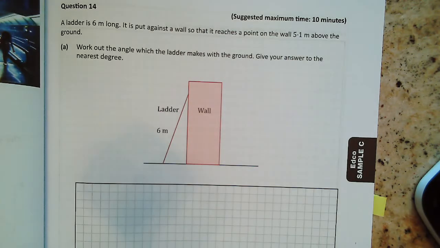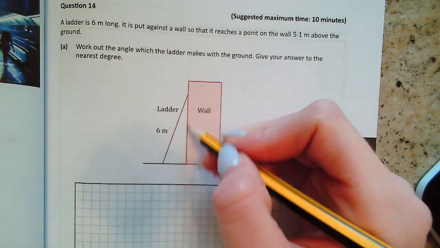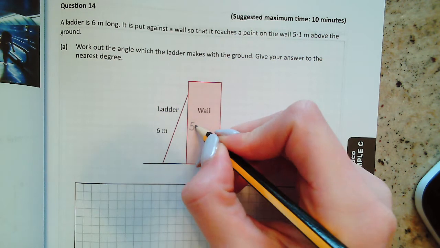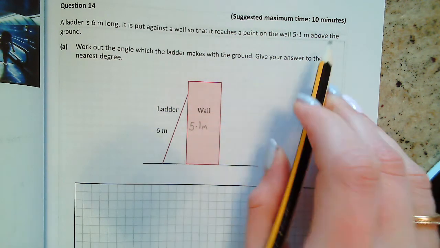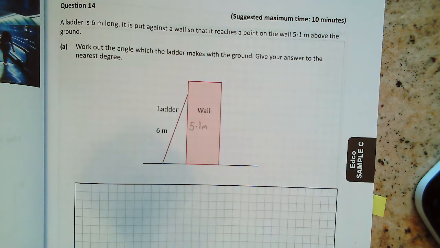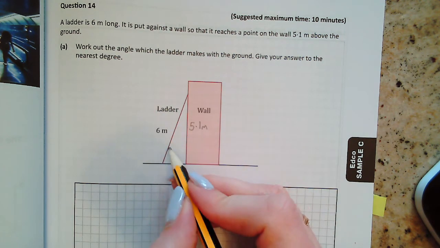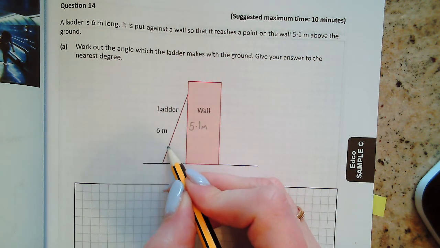Alright, what we have here is the trig question, sample C, question 14. A ladder is 6 meters long. It is put against a wall so that it reaches a point on the wall of 5.1 meters above ground. So, on our wall, this is 5.1 meters here. Work out the angle which the ladder makes with the ground. Give your answer to the nearest degree.